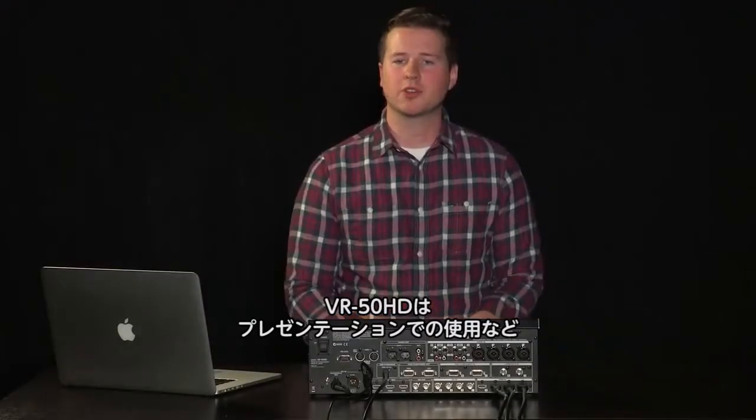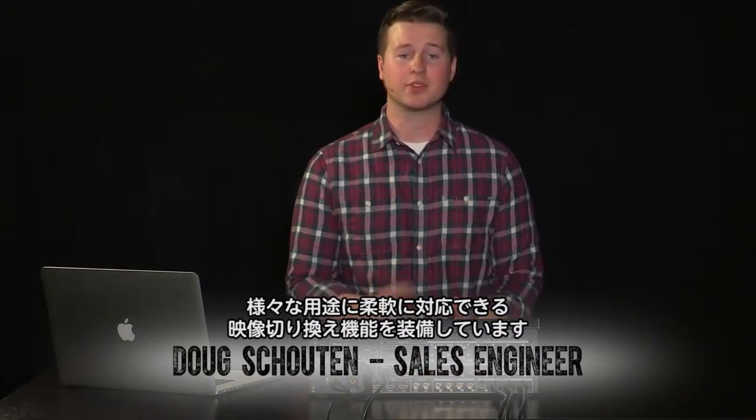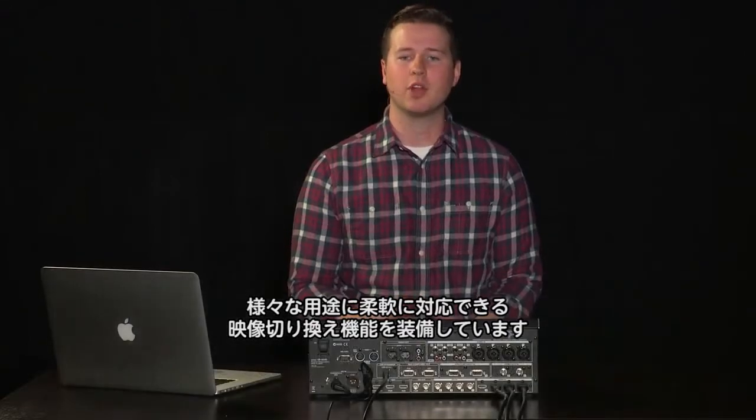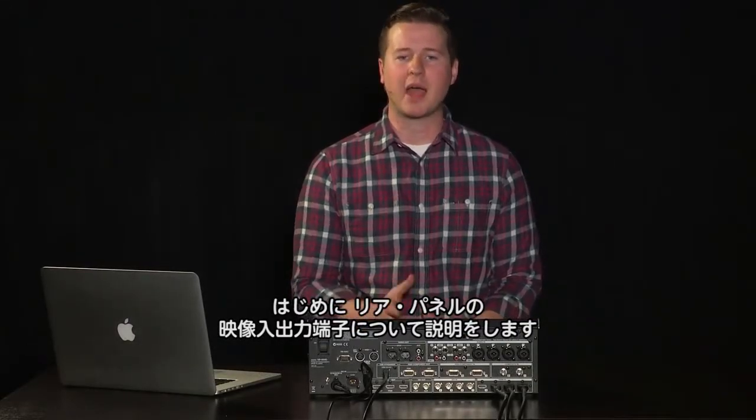The video switching portion of the VR-50HD is set up to offer flexibility in not only input source options, but also in workflow and presentation options. First, let's start with the inputs and outputs on the back of the unit.